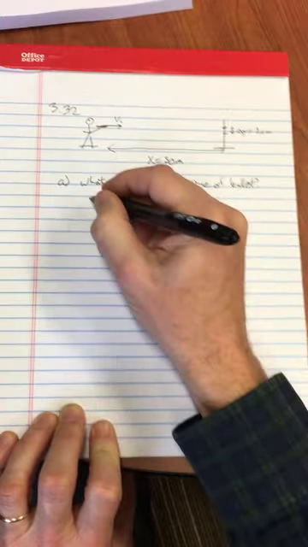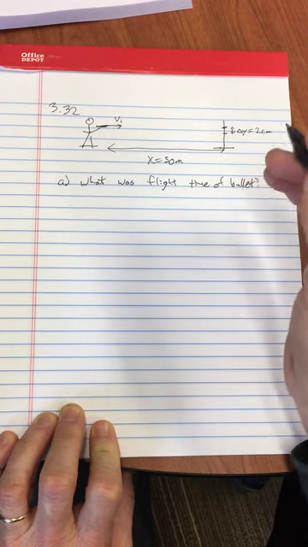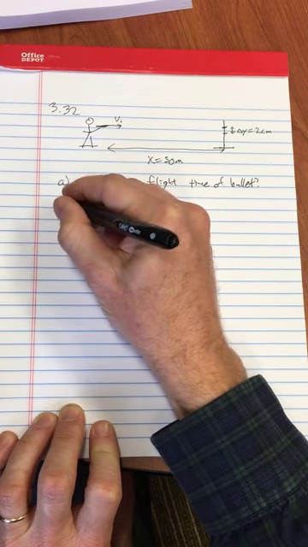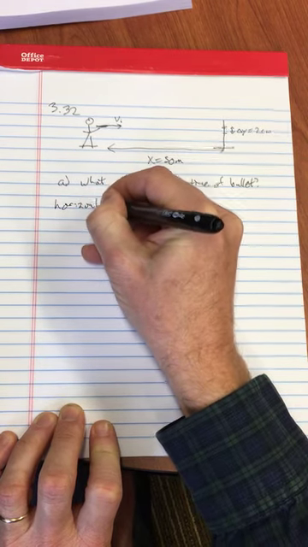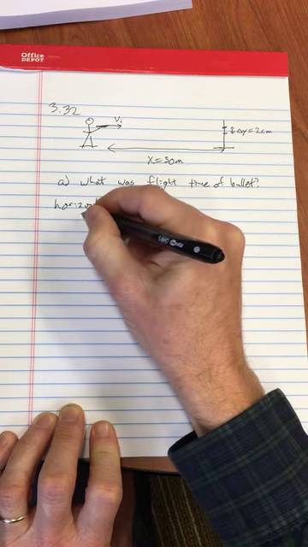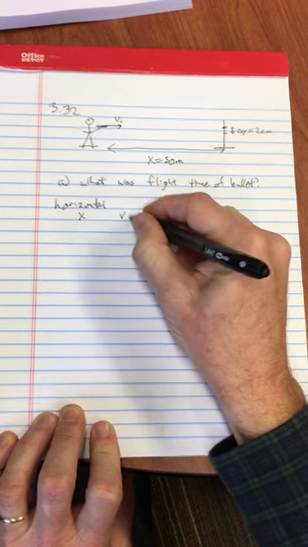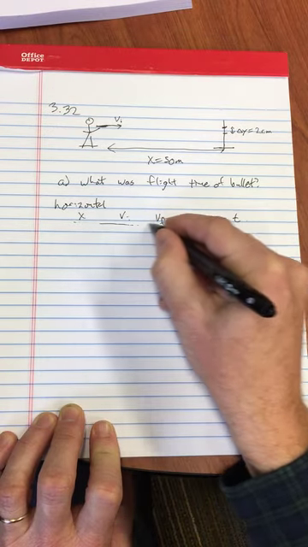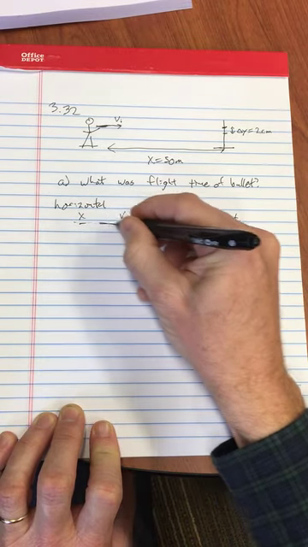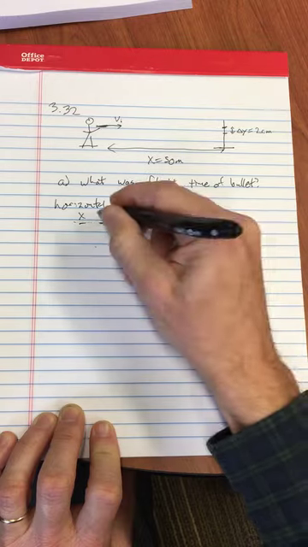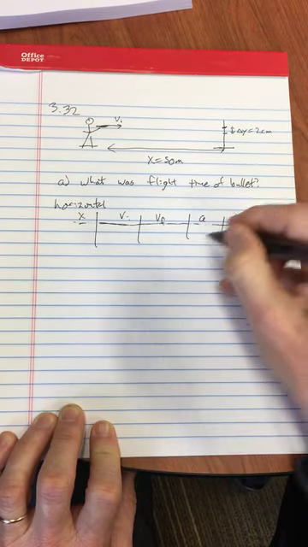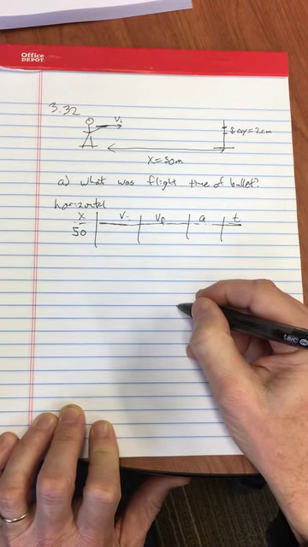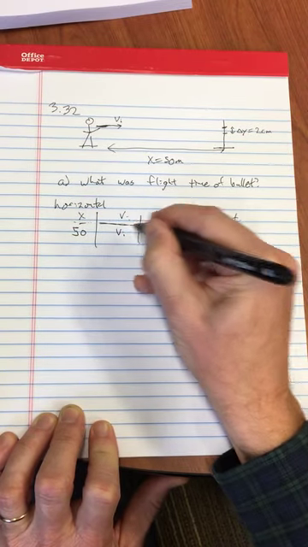Well, we're going to set this up with our standard set of kinematic parameters. This is two-dimensional motion, so we've got a horizontal motion and a vertical motion. For the horizontal, we're dealing with our usual set of parameters: displacement, initial and final velocity, acceleration, and time. We know that the horizontal displacement is 50 meters. The initial velocity we don't know.